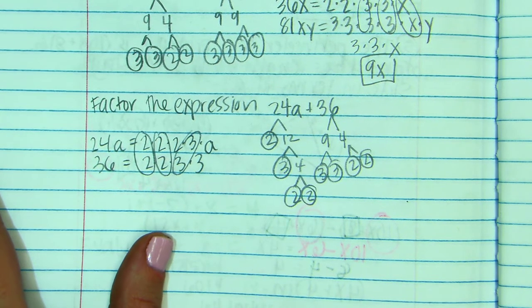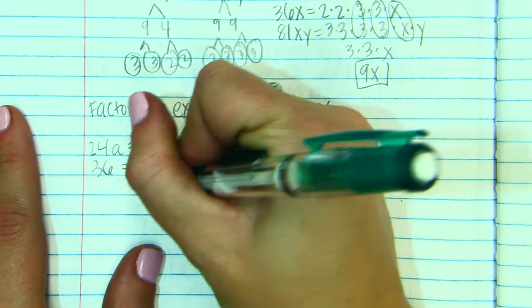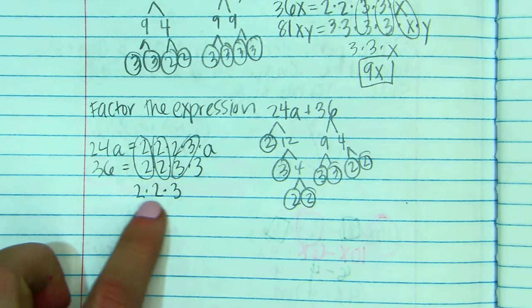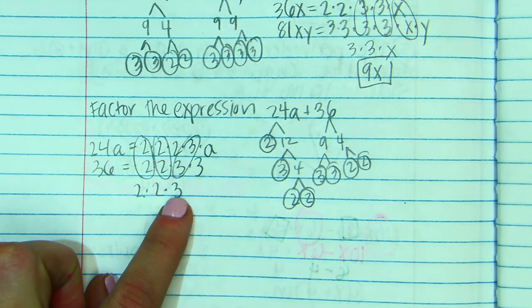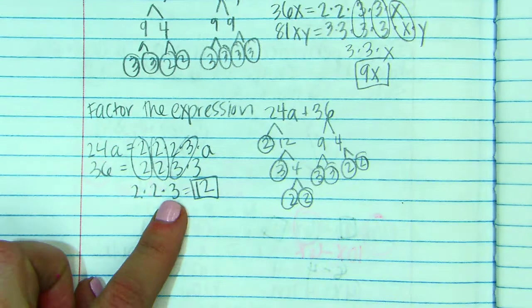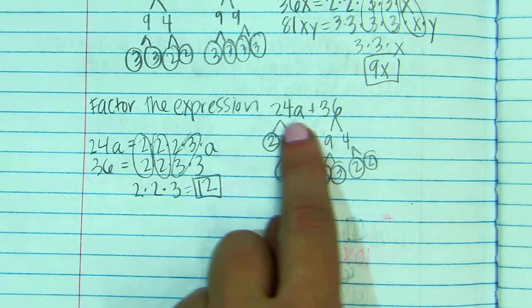We take one from each match and multiply them together. So 2 times 2 times 3. 2 times 2 is 4, times 3 is 12. That means my greatest common factor is 12. But we're not done. We have to factor this whole expression.